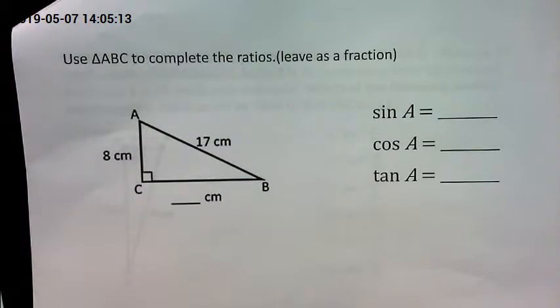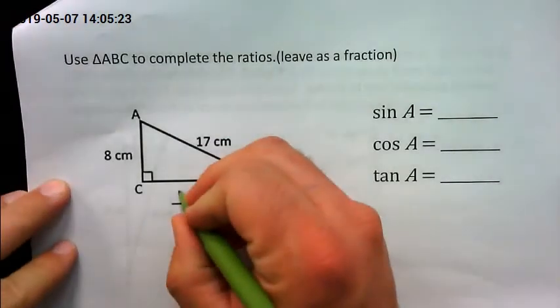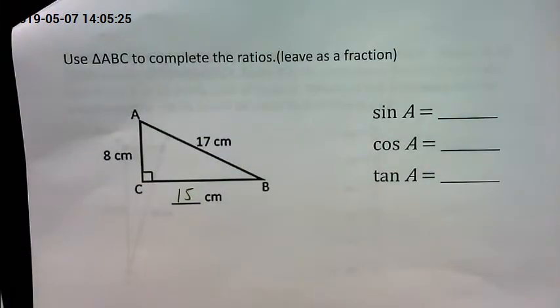All right, let's do the easy part. Make sure everybody's on that page first. So, on here, what's the missing value? 15. How do you know it's 15? Pythagorean theorem, or it's a Pythagorean triple. All right, so this is an 8, 15, 17 triangle. If you don't remember the 8, 15, 17, use the Pythagorean theorem.